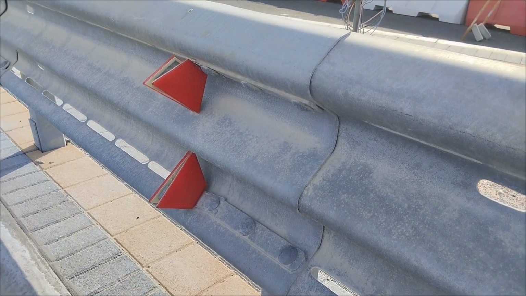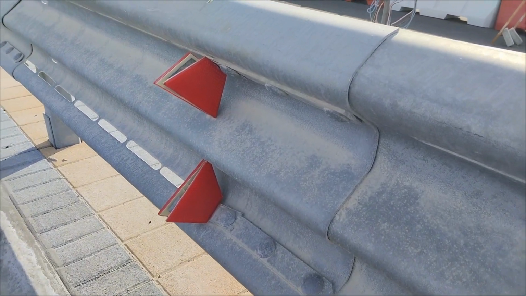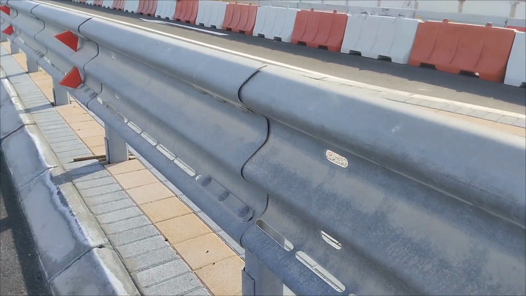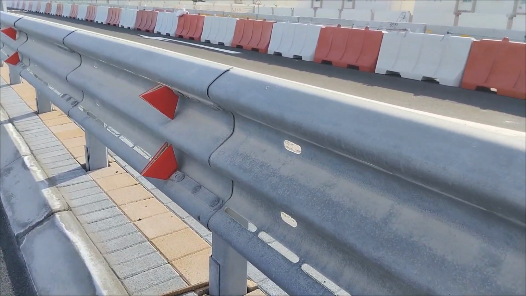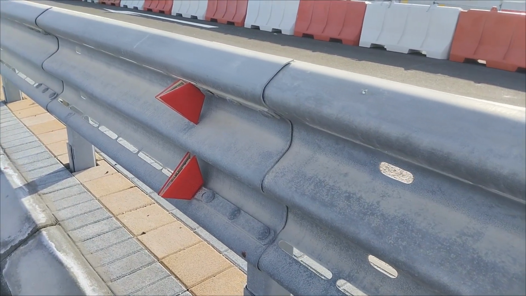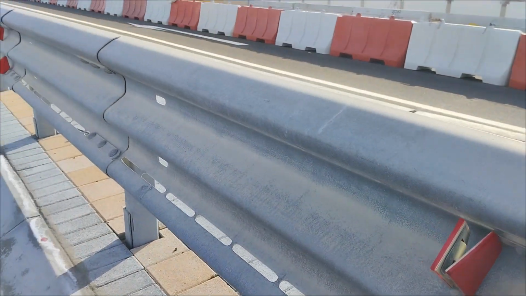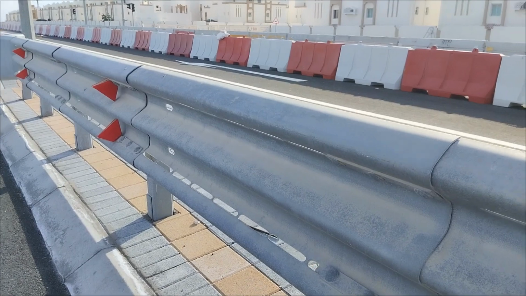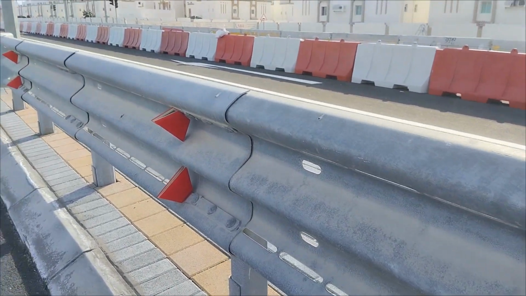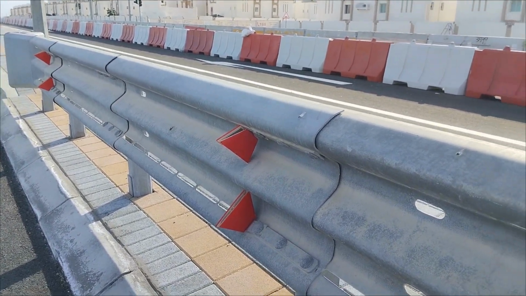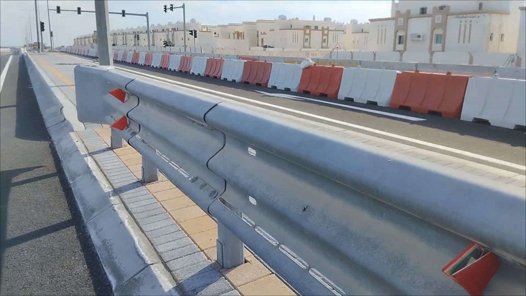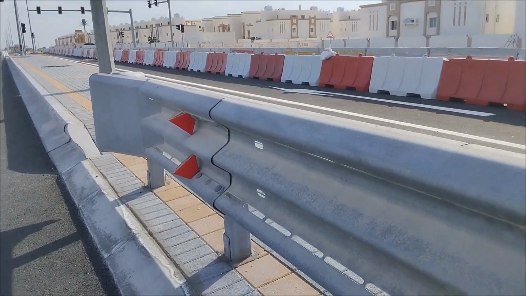The reflectors, the guardrail types, vertical posts, and horizontal posts depend upon the approved design, or the approved IFC shop drawing, and the same pattern should be followed. In each project it has some different shapes and different types. So in our project we are using W section beam and C type. The crash cushion type you can see here.